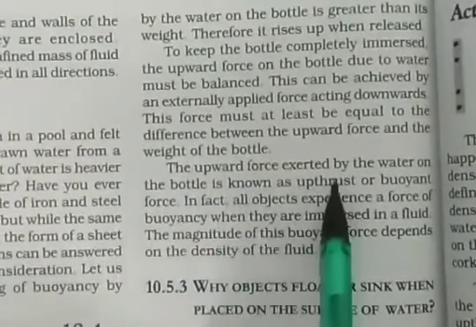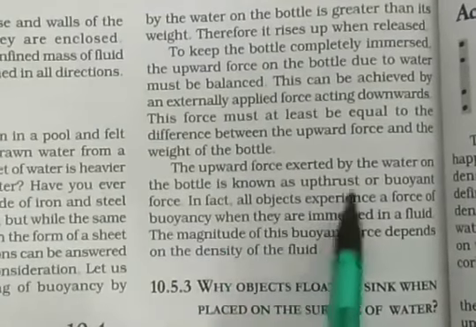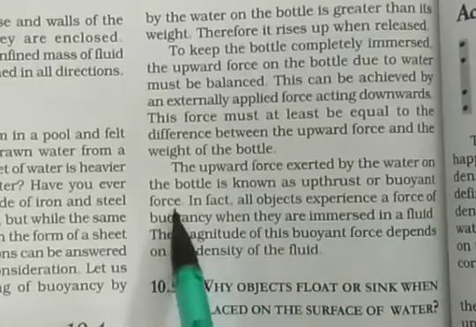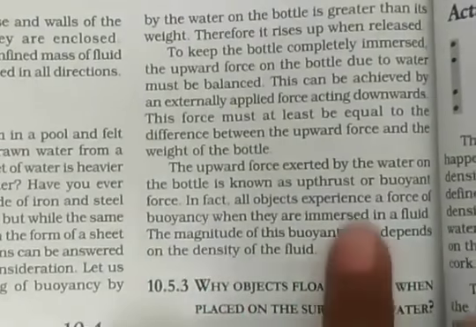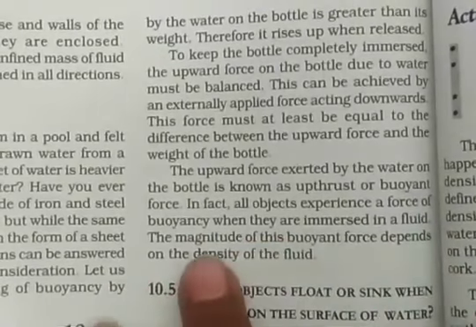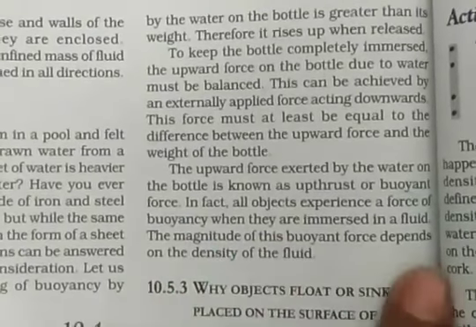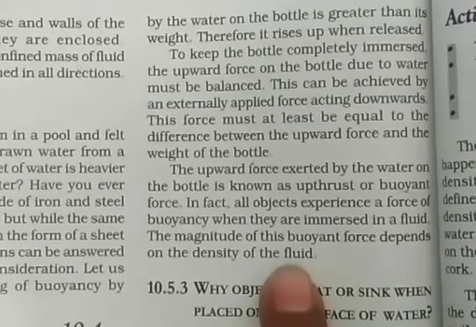The upward force exerted by the water on this bottle is known as upthrust or buoyant force. अब समझ में आया buoyant force का मतलब क्या हो? जो नीचे से जो प्रेशर आता है पानी का वो बॉटल के ऊपर जो एक्ट होता है, दैट इज कॉल्ड अपथ्रस्ट और buoyant force. In fact, all objects experience a force of buoyancy when they are immersed in a fluid. The magnitude of this buoyant force depends on the density of the fluid. The magnitude of that force will depend on the type of liquid which it is. Okay.